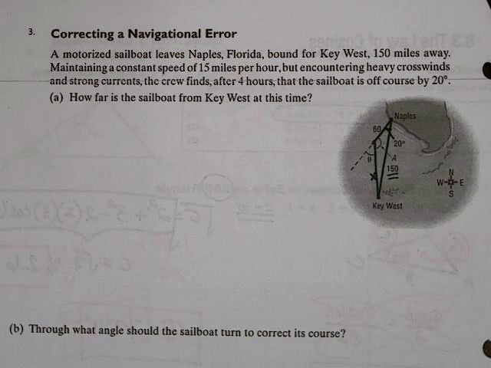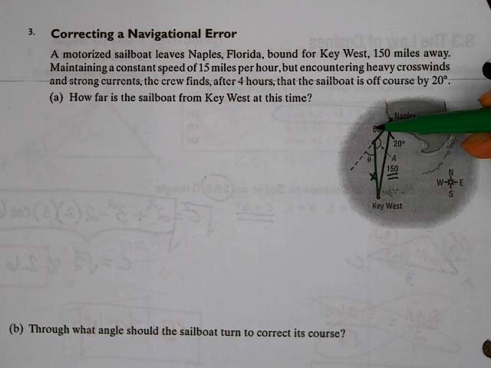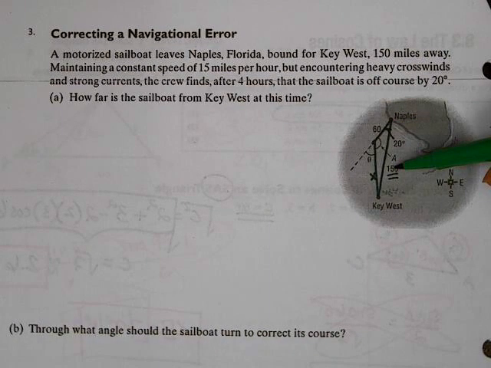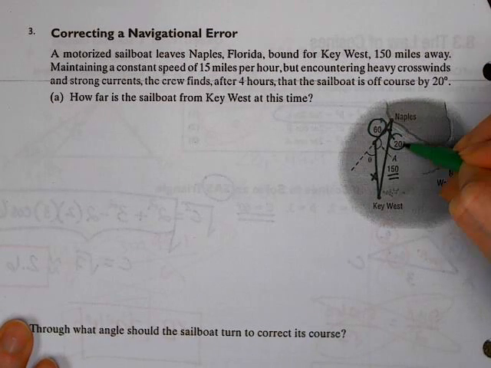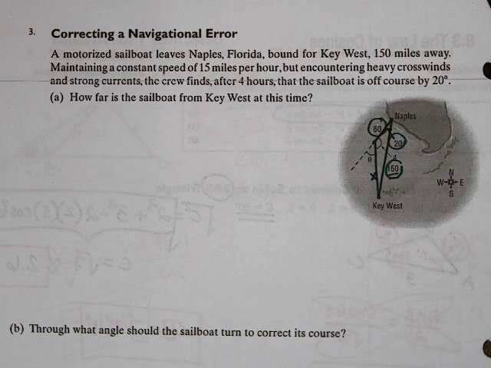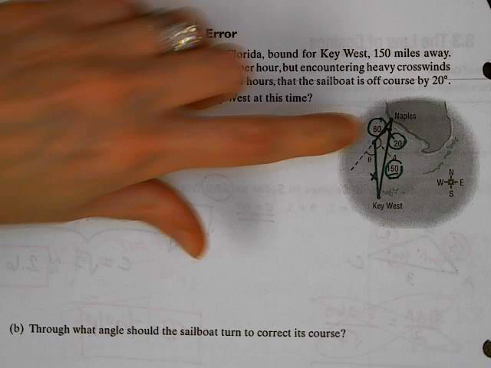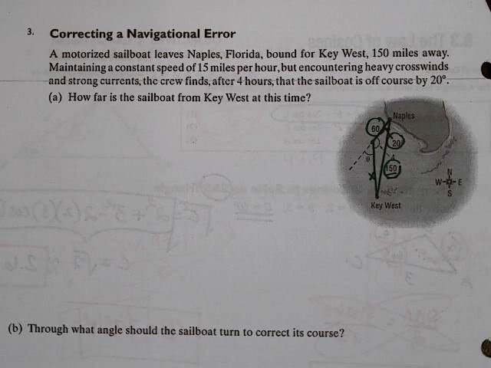So we have side, angle, side, right? We have the 60, the angle 20, and the side 150 here. So for side, angle, side, if we're looking for x, let's do law of cosines.